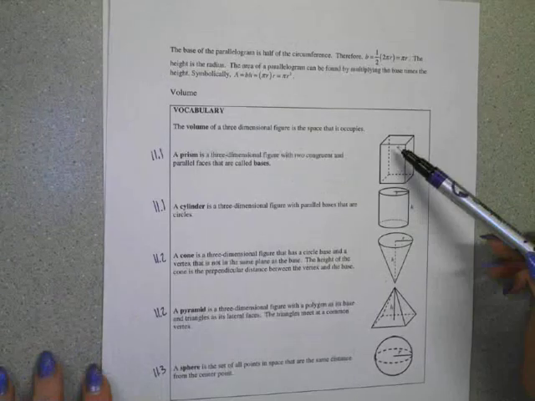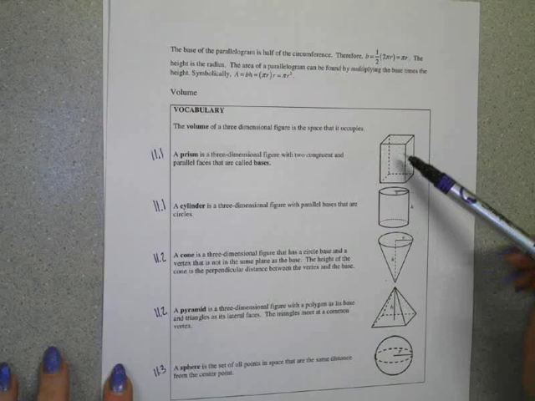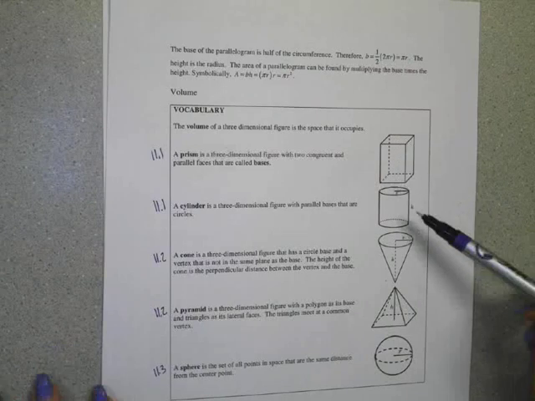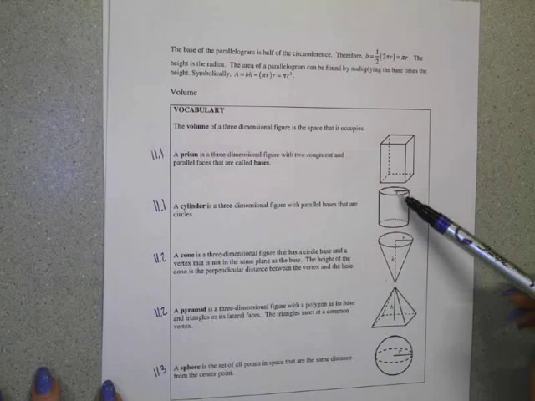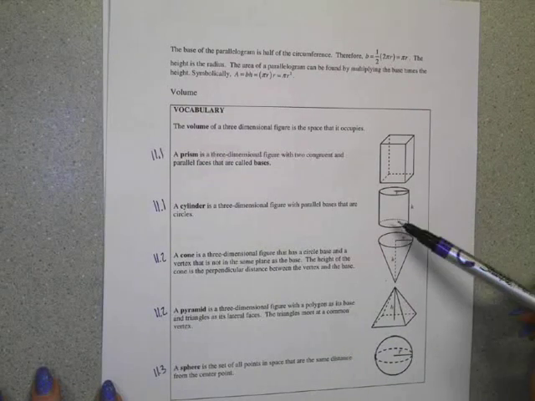Now a prism is a 3-dimensional figure with 2 congruent parallel faces that are bases. A cylinder, again, is a 3-dimensional figure with parallel bases that are circles. So if the base is a circle, then we call it a cylinder.